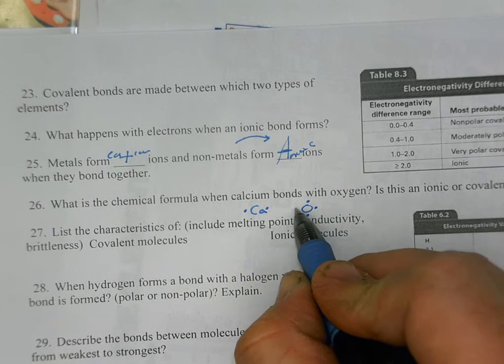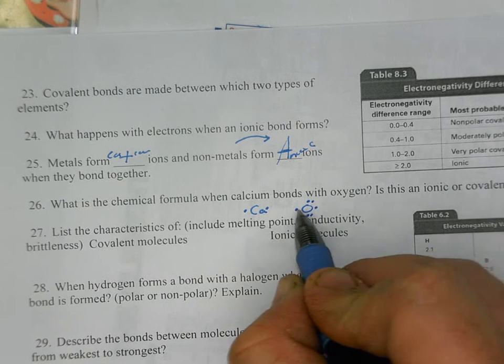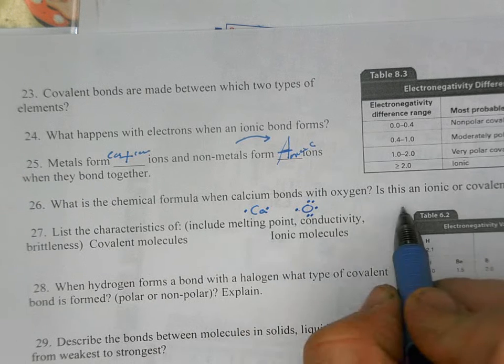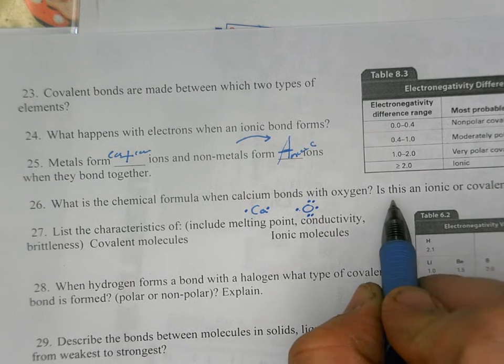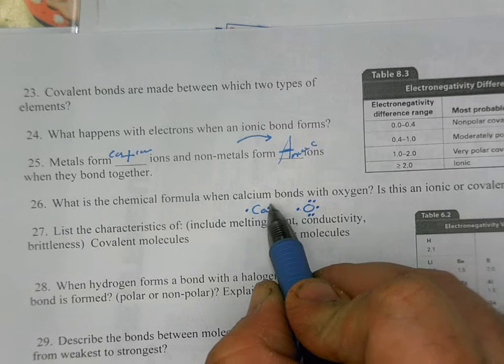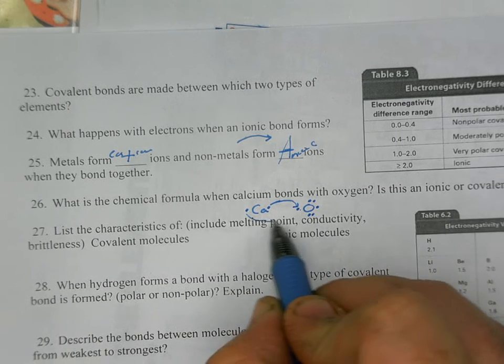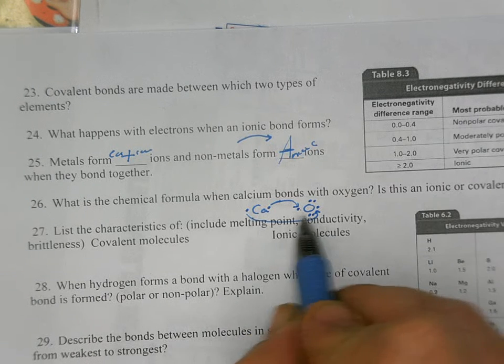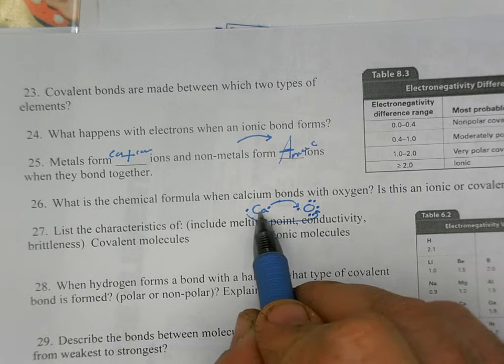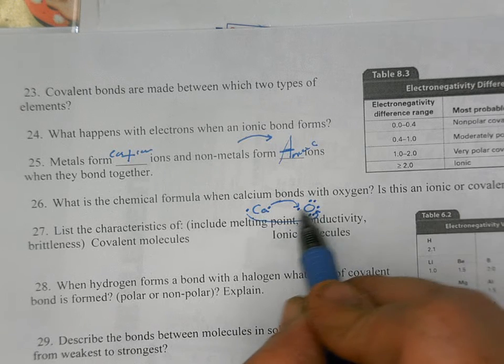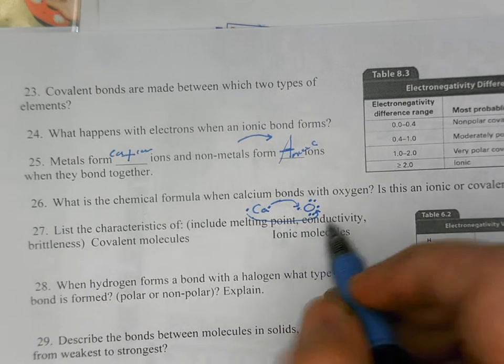Oxygen is in group 16, or the old 6A. So oxygen is going to, let's see, first off, calcium is going to throw away 1 electron and give it to oxygen, and it'll throw away its other one. This is a perfect 1-to-1 ratio. It only takes 1 calcium throwing away 2 electrons for oxygen to gain those 2 electrons.